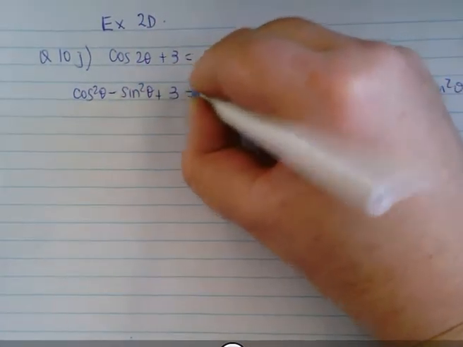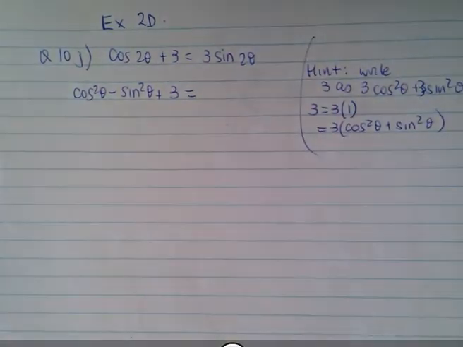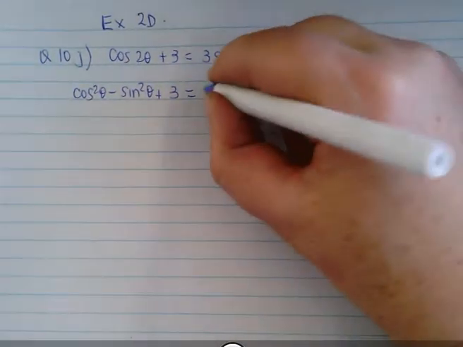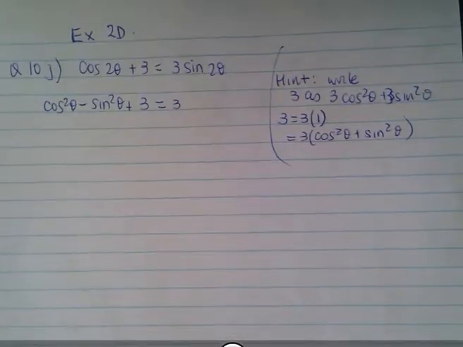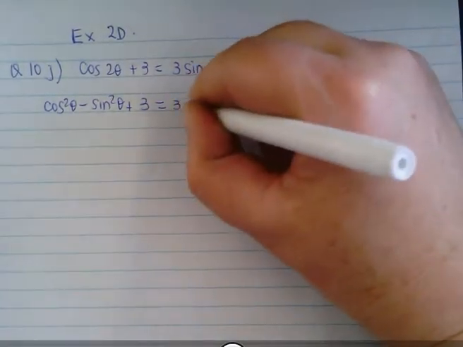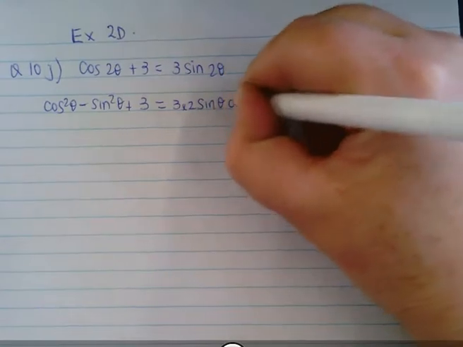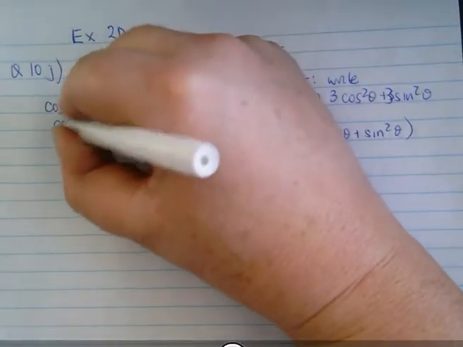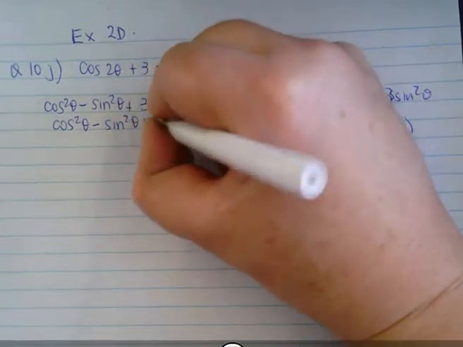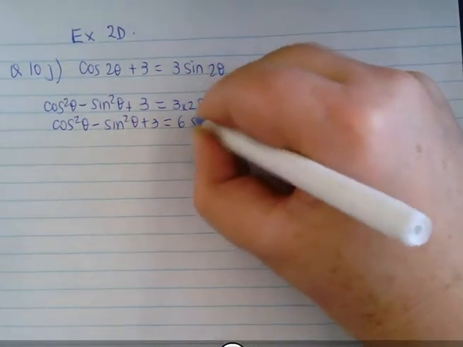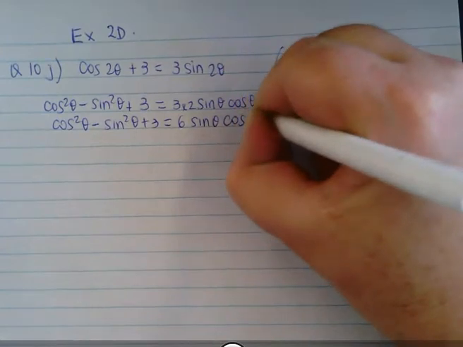Plus, I'm just going to write the 3 at the moment. We'll do this hint bit later. Equals 3 times, what's the expansion for sine 2 theta? There's only one of them. 3 times 2 sine theta cos theta. So let's say we did this. Cos squared theta minus sine squared theta plus 3 equals 6 sine theta cos theta.